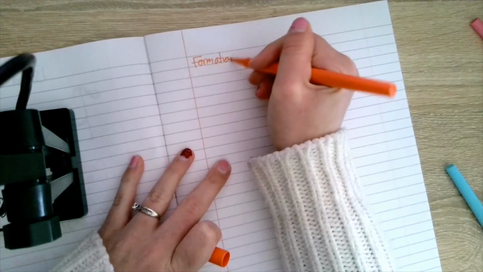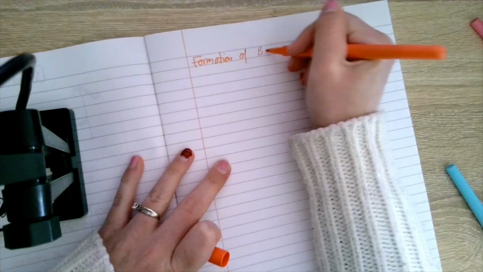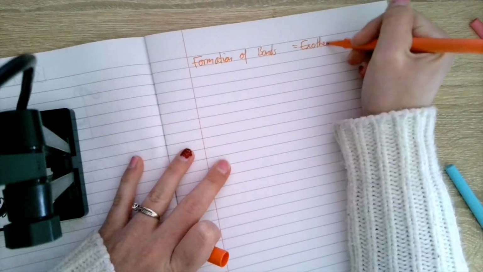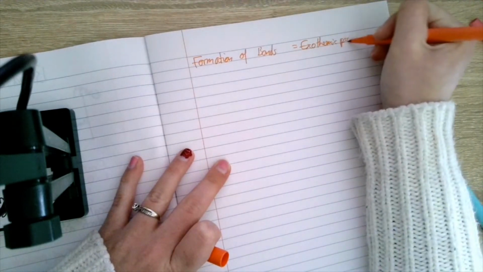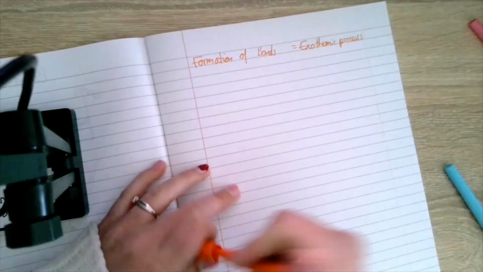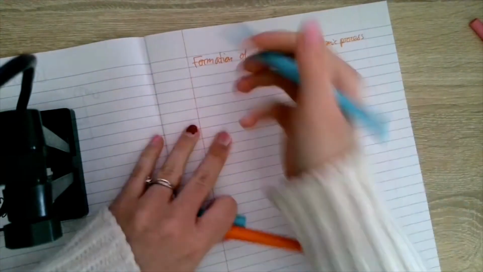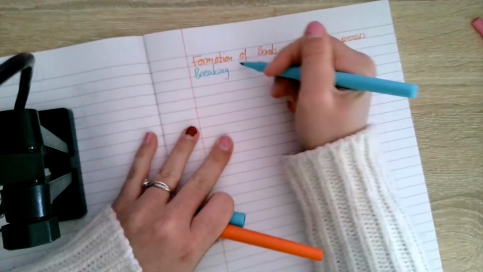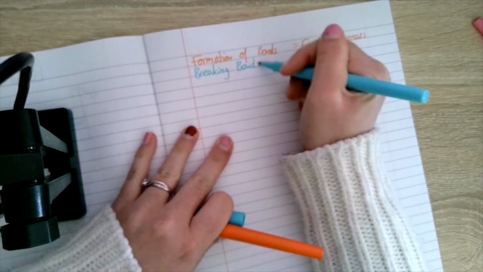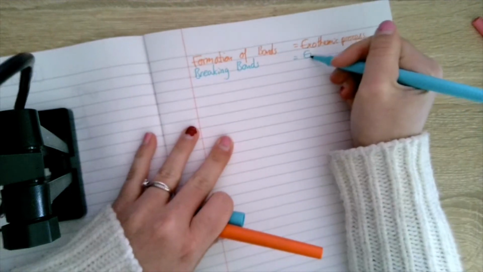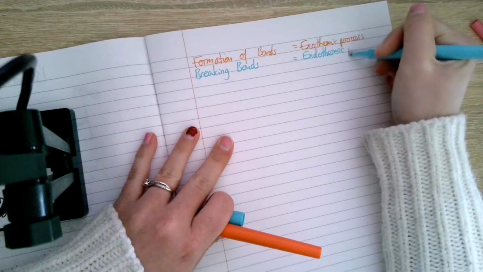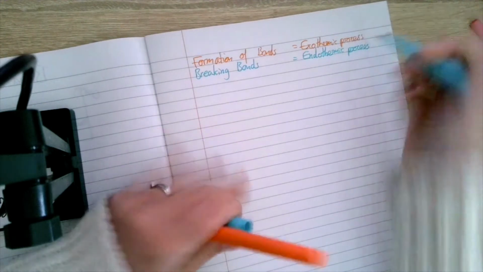So formation of bonds is an exothermic process, whereas our breaking bonds, that is an endothermic process.